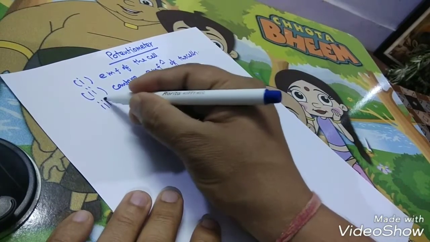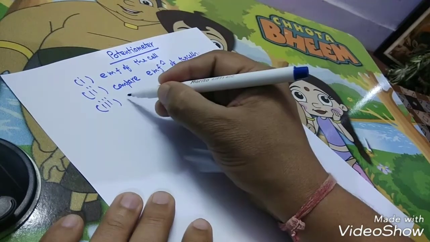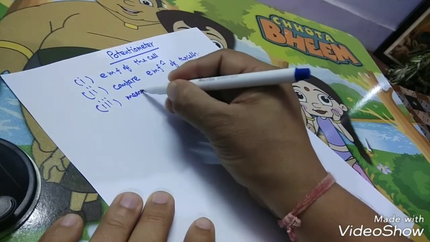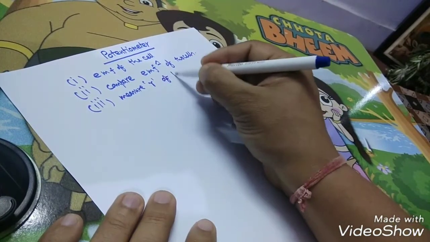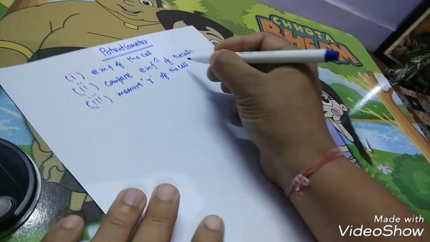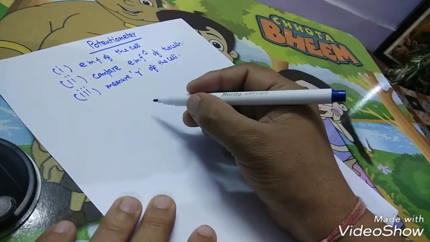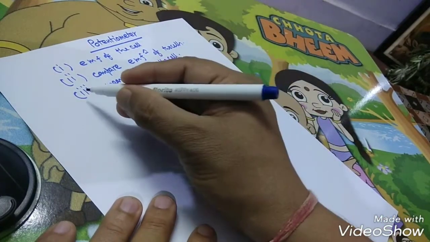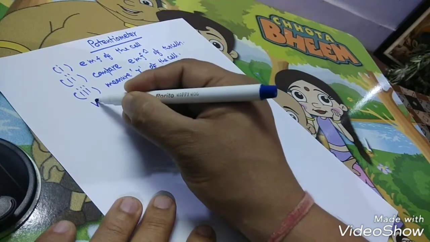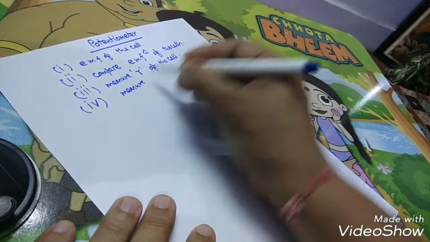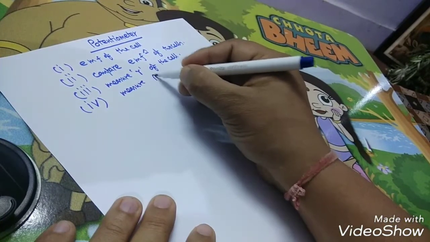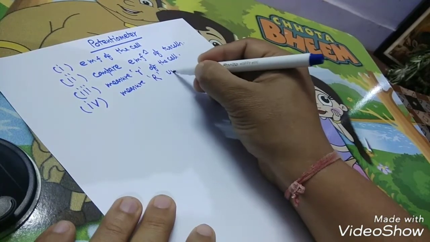Number third, it is used to measure internal resistance of the cell, which is offered by the electrolyte in the flow of ions. Number fourth, it is used to measure small unknown resistances.